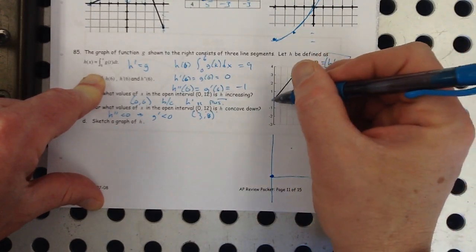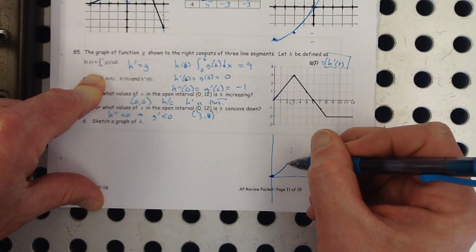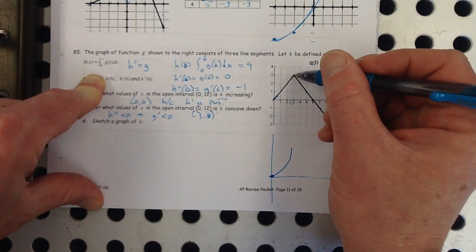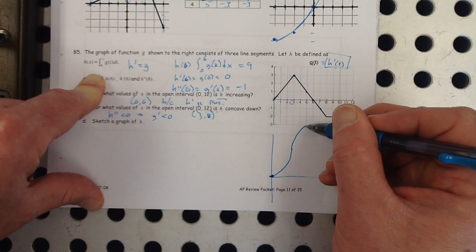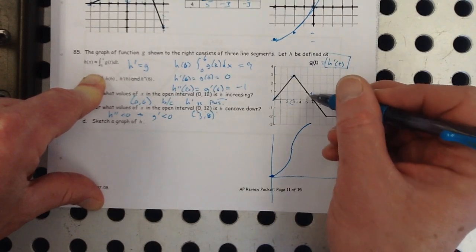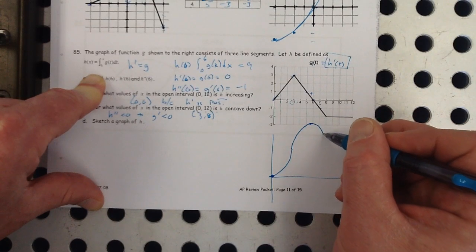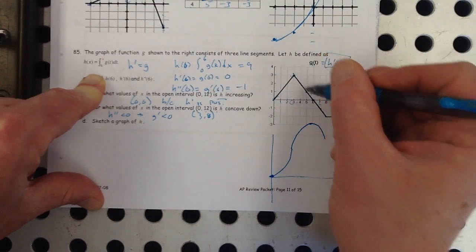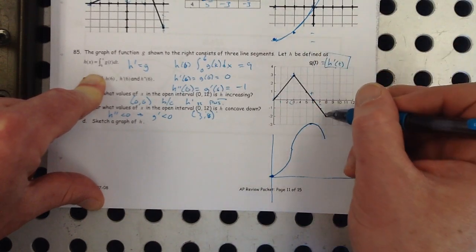And since this is a straight line, I know the antiderivative of that is a parabola. And now I'm still increasing. That's going to be a maximum where the derivative goes from positive to negative. And I continue to here. This is all one straight line, so that's all one piece of the same parabola from here to here.